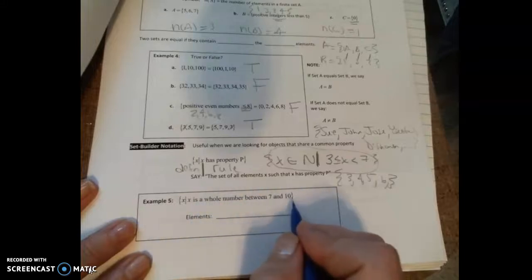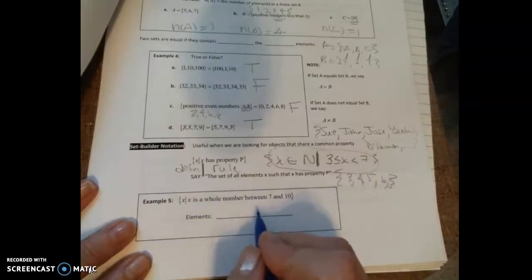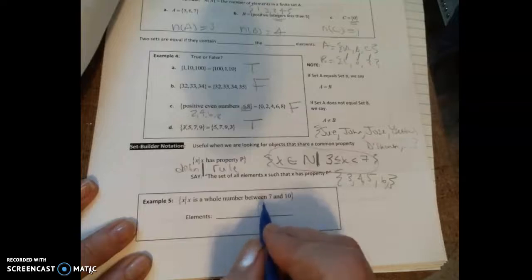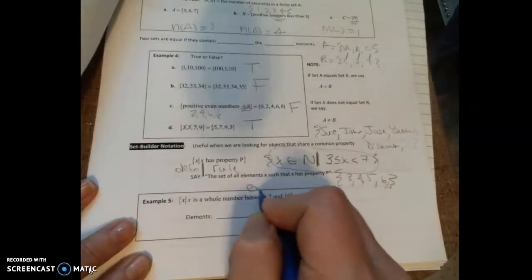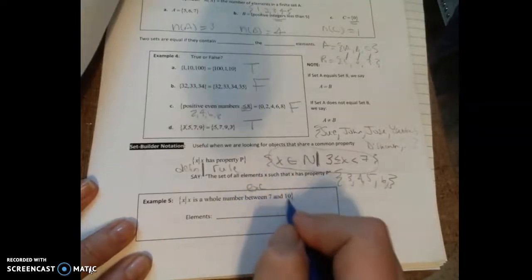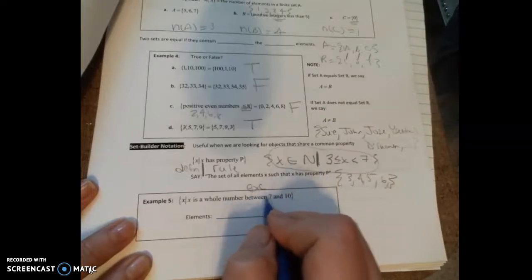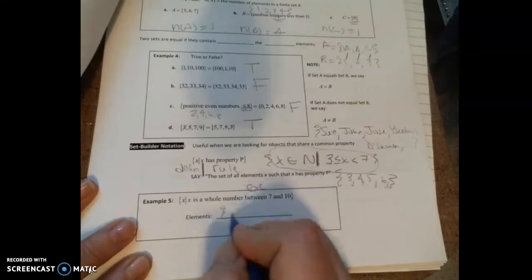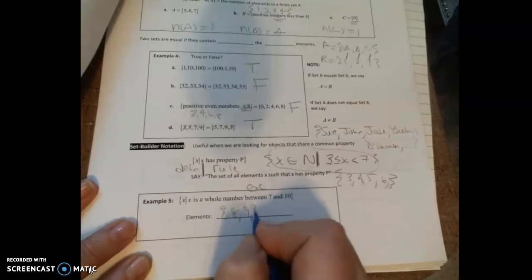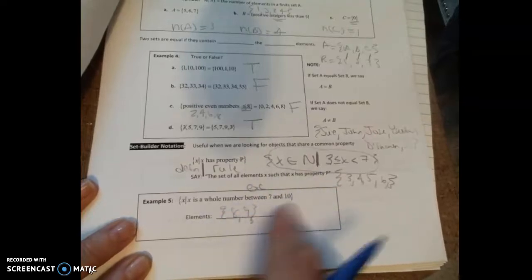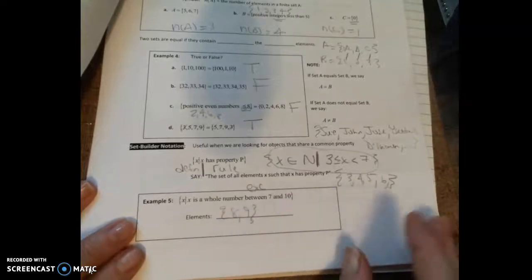So here, X is a whole number between 7 and 10. Now, it doesn't say inclusive or exclusive. So since it just says between, I'm going to be exclusive, meaning that the ends are not included. Okay. Because it says between, it doesn't say or equal to. So I'm excluding, exclusive. I'm not including the ends. So the answers would be what? 8 and 9. If it said inclusively, that means you'd include the ends. So that's kind of the elements I'm looking at. All right, let's look at the next one.